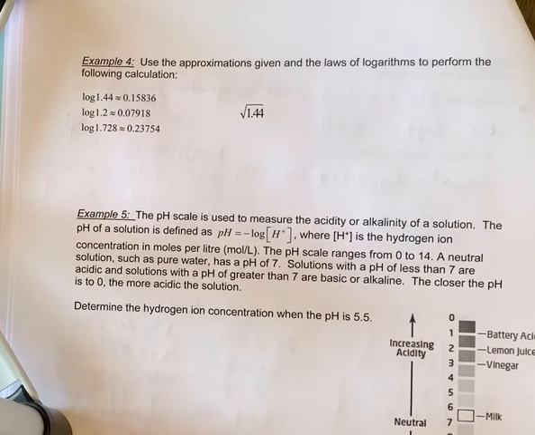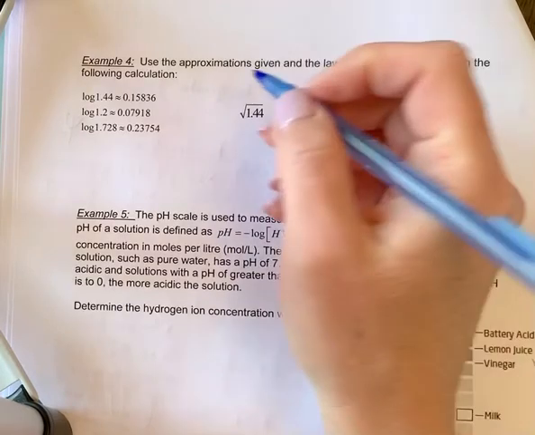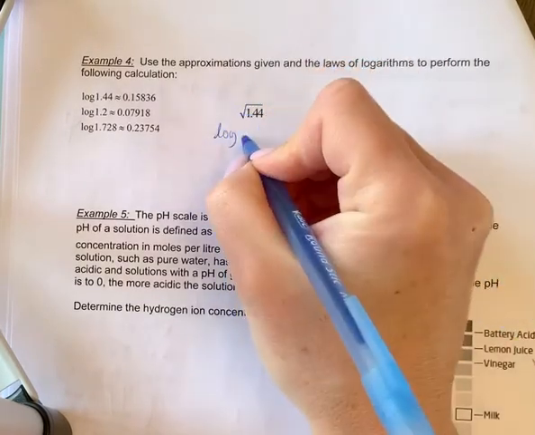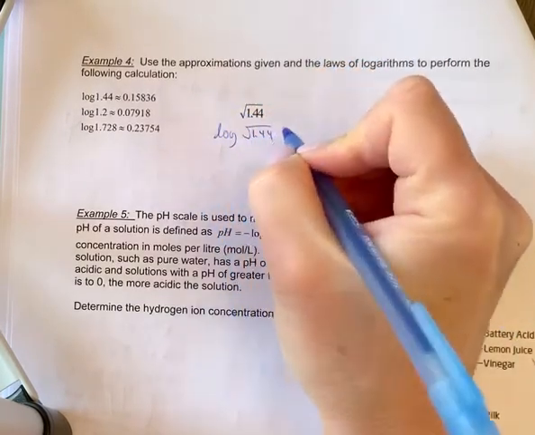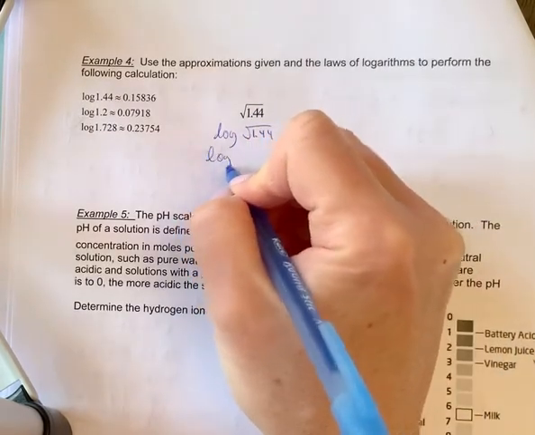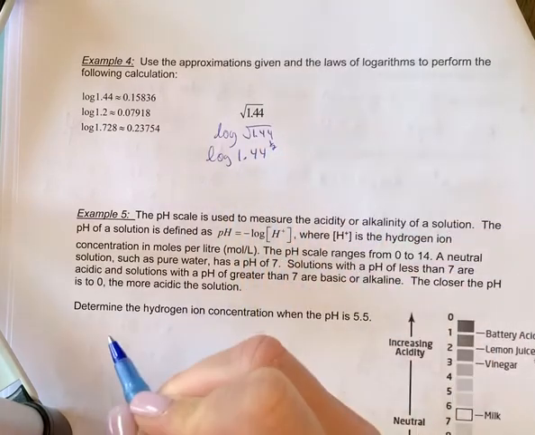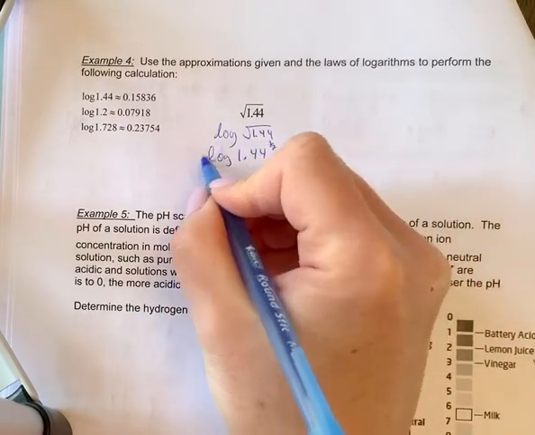So if I wanted to use logs to evaluate the square root of 1.44, I would apply the log theorems. We could actually just calculate that, but we're just using logs to demonstrate some rules. So we're going to log our radical here, and then it'll allow me to apply the laws of logarithms. So I'm going to write this as an exponent. And this allows me to move that 1/2 out front.